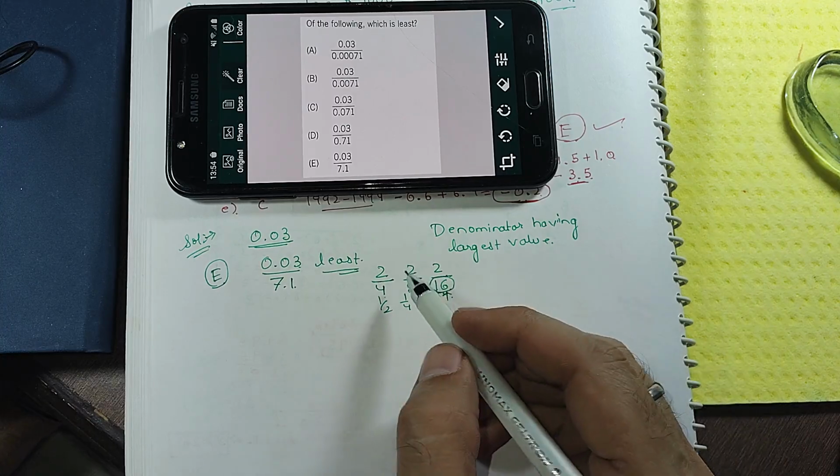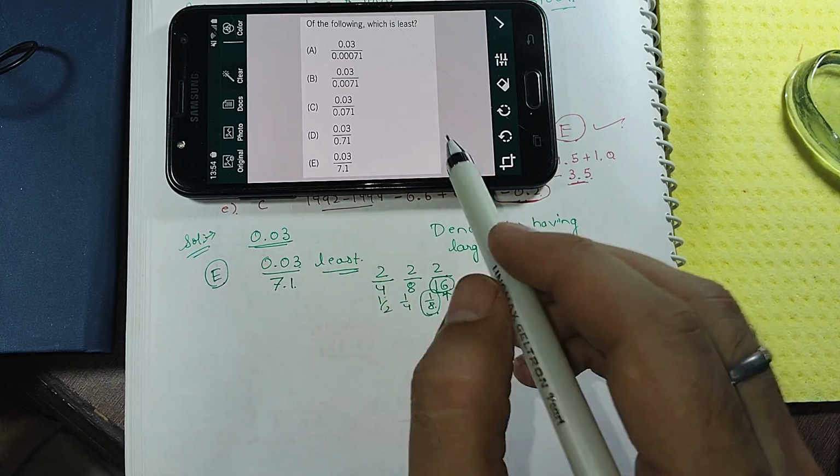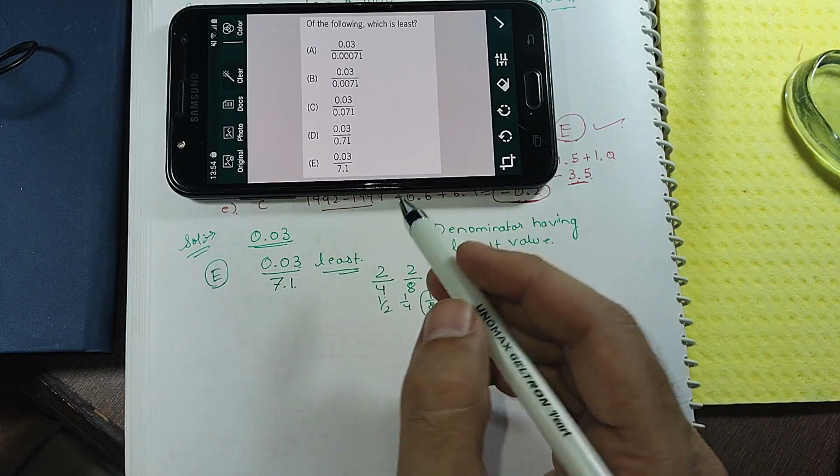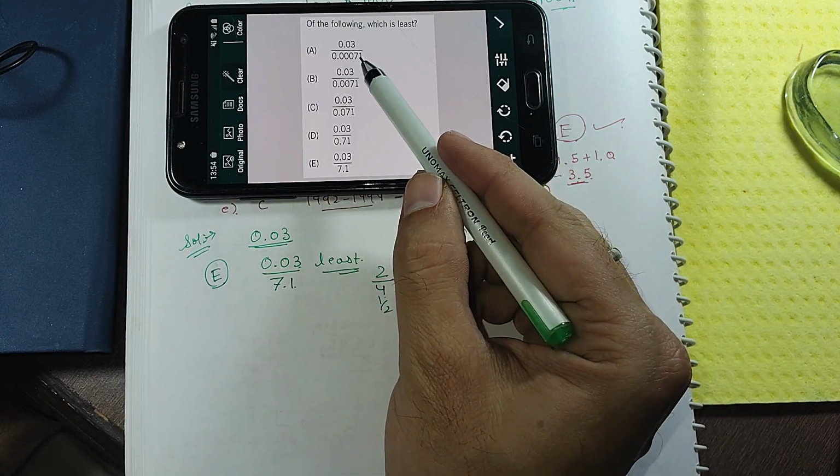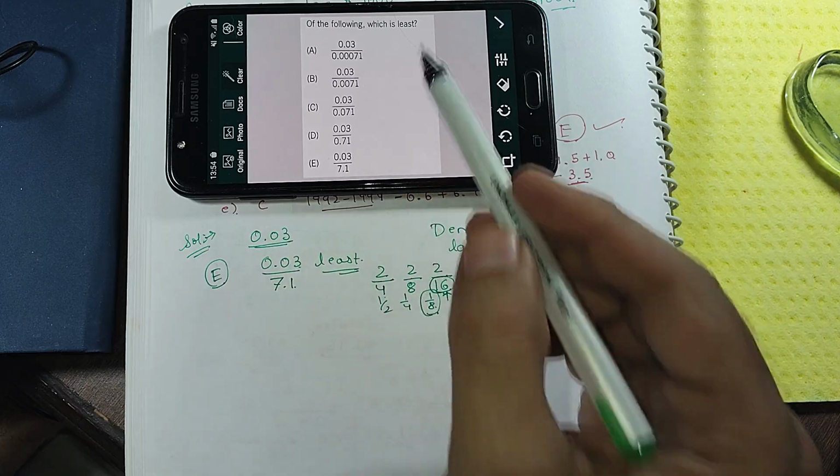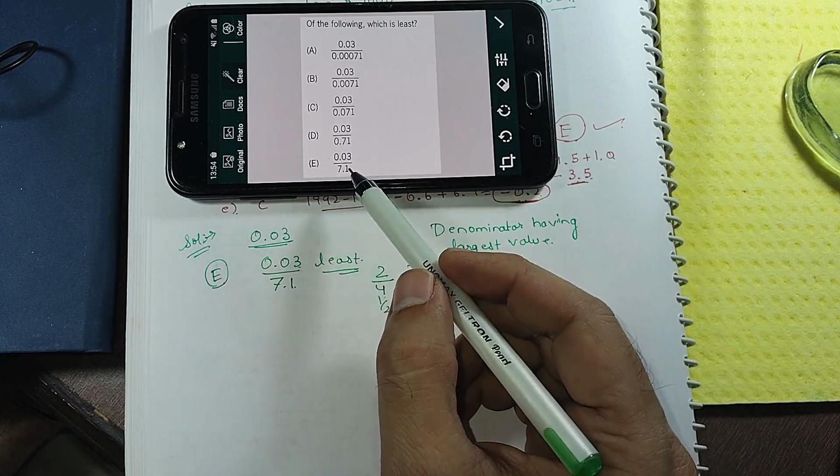And if you ask which is the largest of all these, then in that case we will consider the denominator which is having the least value. So in that case that will be option A. But since we have been asked which is least, so that will be the option E.